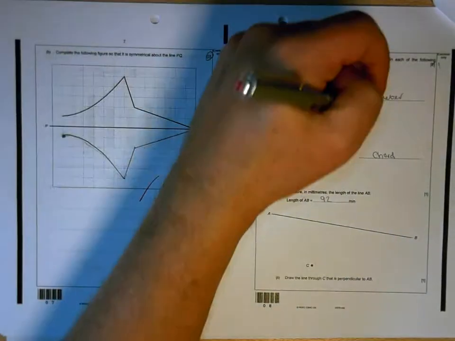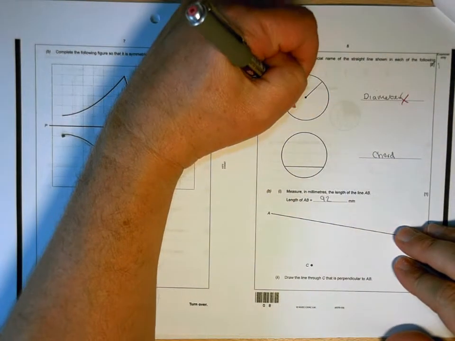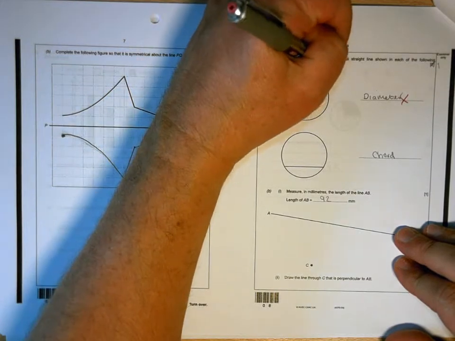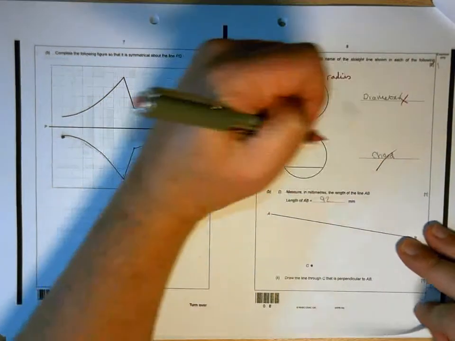That looks good. It's not a diameter. A diameter would go all the way across. This is a radius. That is a chord.